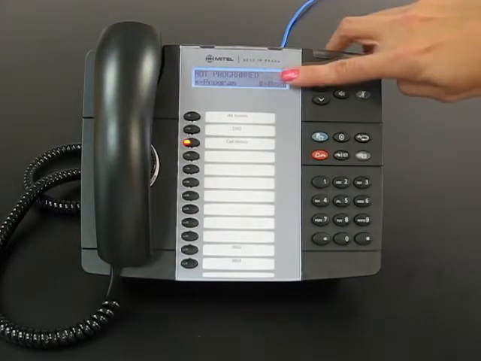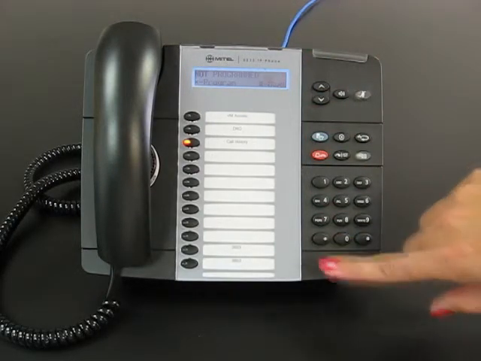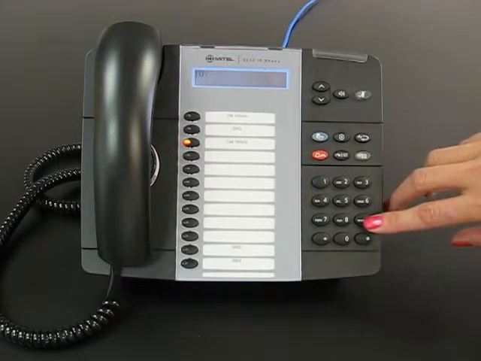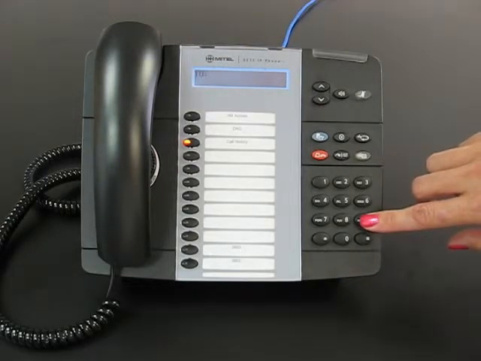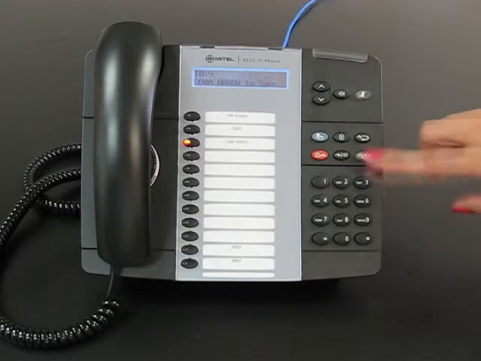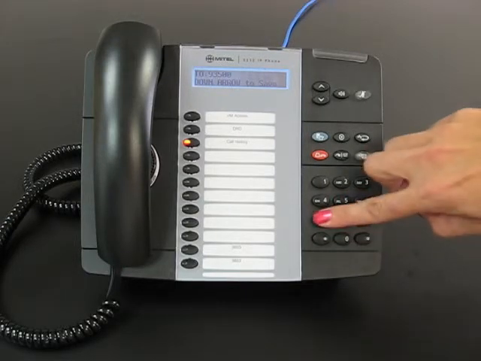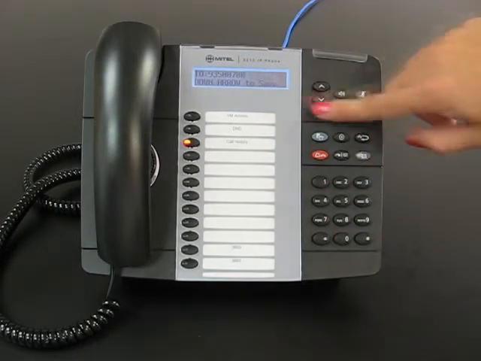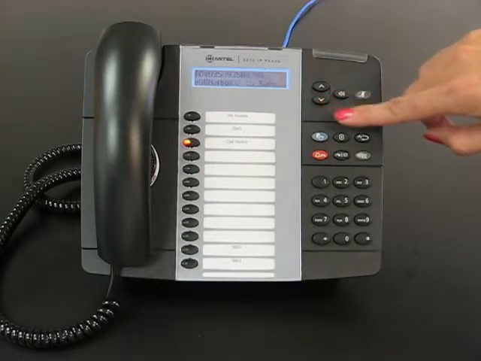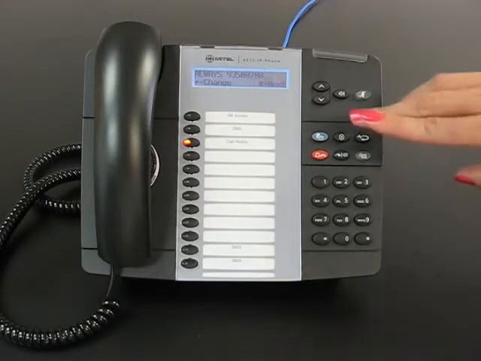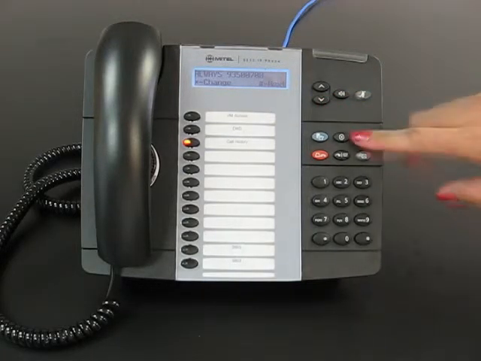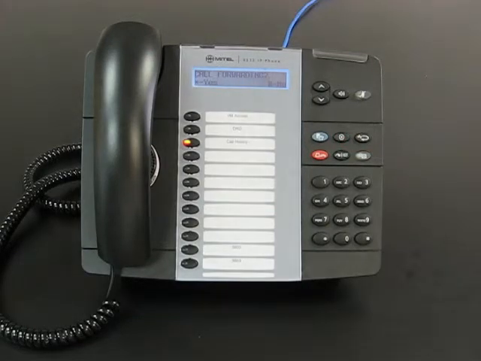The phone tells us that this number is not programmed, so we're going to press asterisk and set a forward destination. We can enter any number. If it's an outside line, we want to be sure to press 9 first. So we enter our number, and then we press the down arrow key to save. Our phone is now configured to use call forwarding.